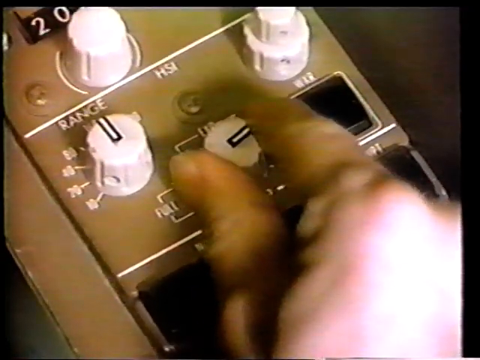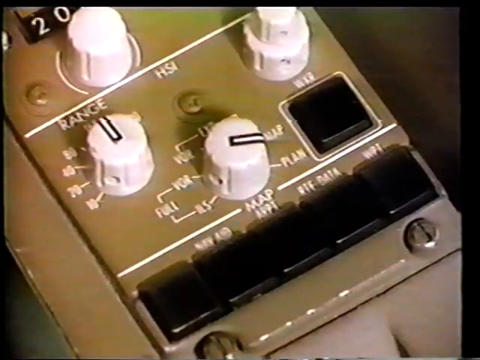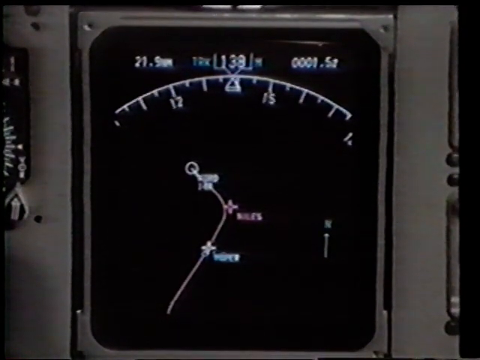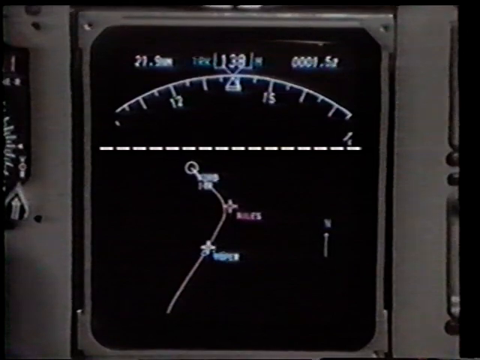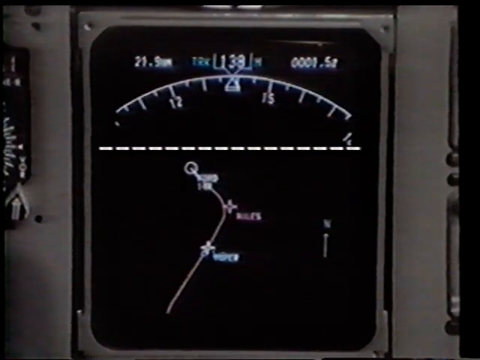The final EHSI mode is plan. It shares some features with the map mode. Visualize a line across the top third of the CRT. Information above the line is identical to the map mode display. The data below this line are map and flight plan information oriented north up for flight planning purposes.